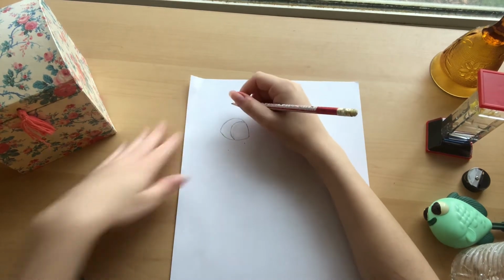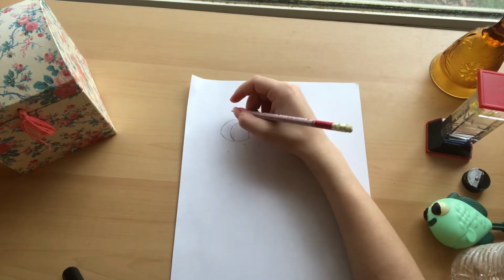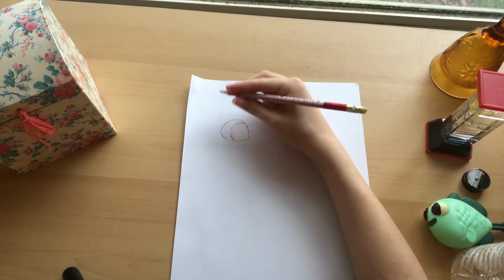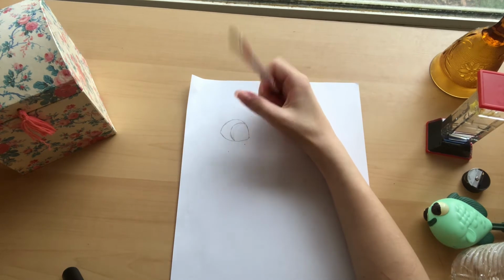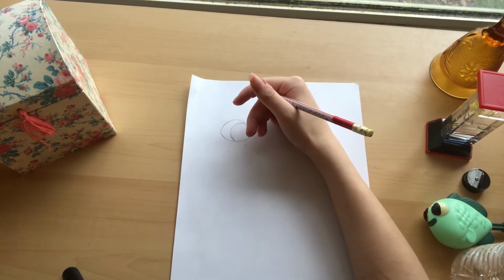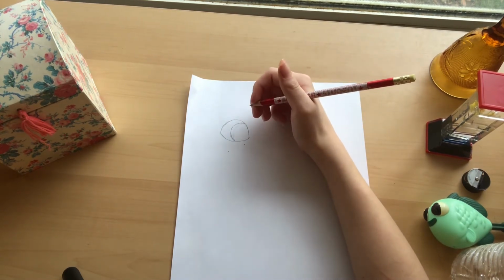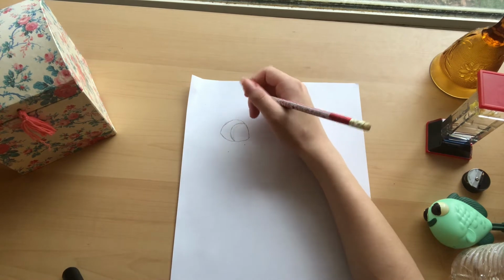And so now I'm going to draw the highlight. I usually do triangular highlights, but there's a wide variety of highlights you could do. You could do square, circle, triangle. I mean, technically any shape, but those are the common ones.